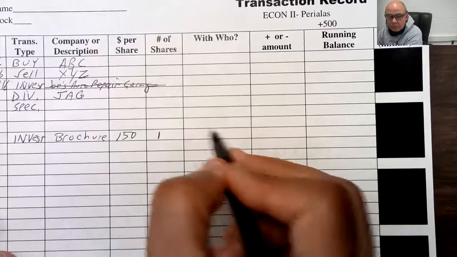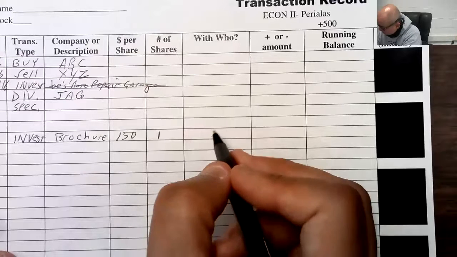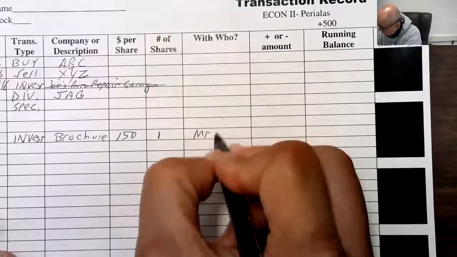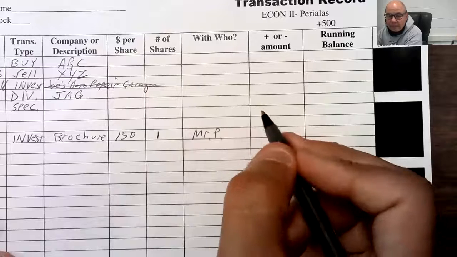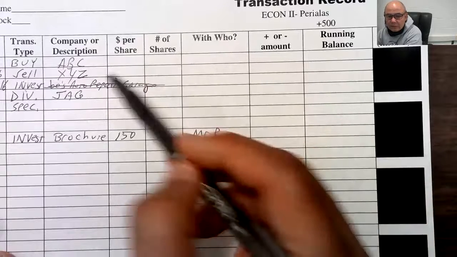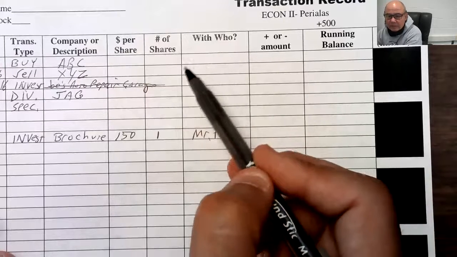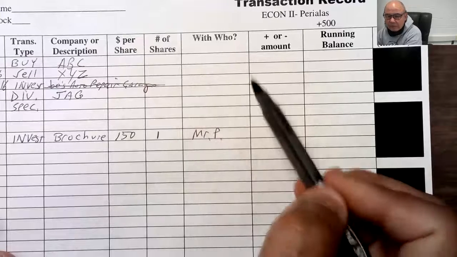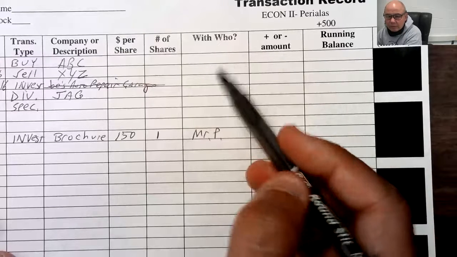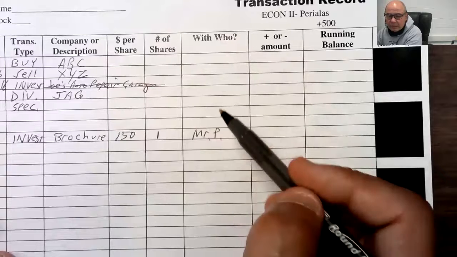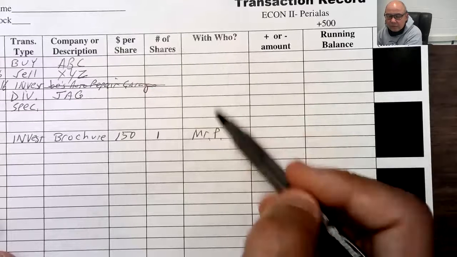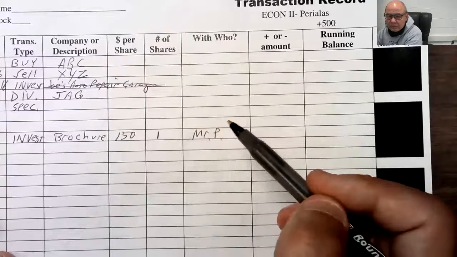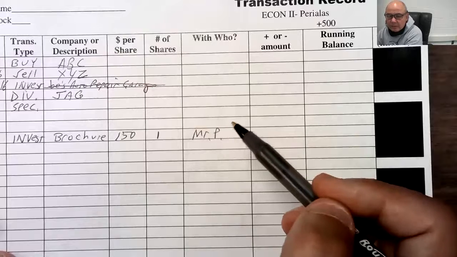And with who? So when you do an investment, you're paying Mr. P. So you're going to write down Mr. P. Do not use my first name. Now, when you buy and sell stock, though, you're going to use classmates' first names. And so you're always going to have a person's name here. And we're going to agree to use all first names except for me. You can call me Mr. P or Master P or P Diddy or whatever.